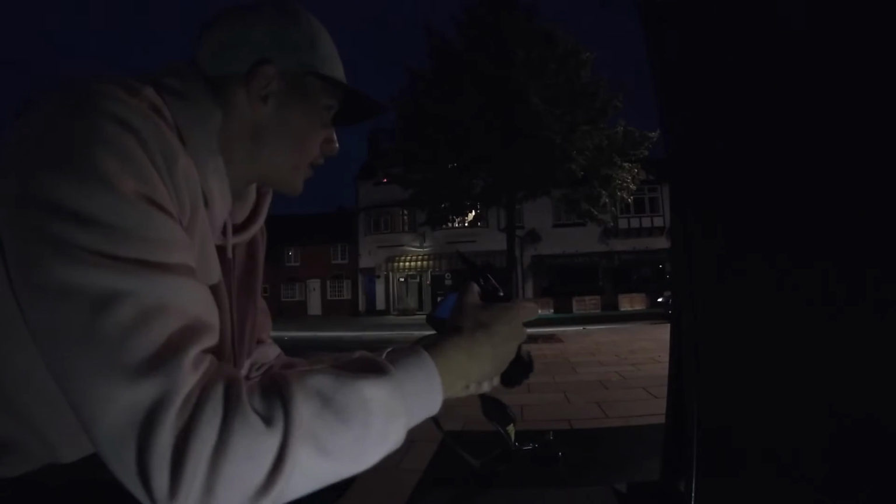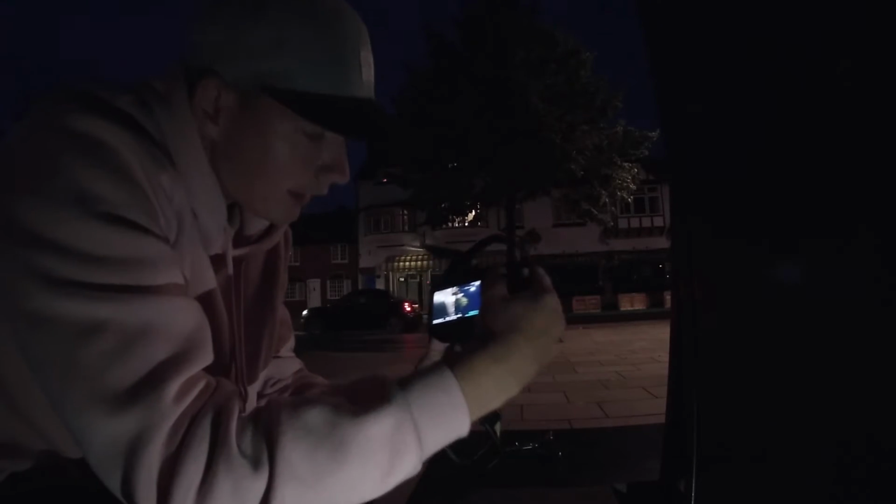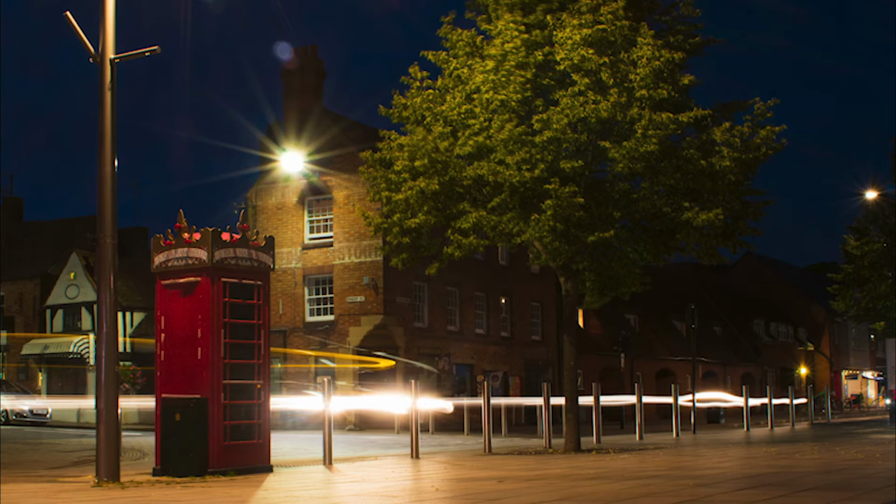Let's have a little look at this. I think that's as good as we're going to get here. Yeah, so we've got the little orange light there. Don't know if you can see that coming through from the taxi. The red telephone box just lighting up there as well, and then the white lights coming through from the cars. That looks pretty sick. I'm looking forward to editing that one.